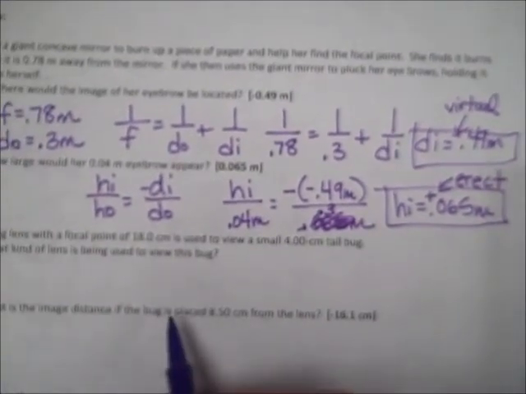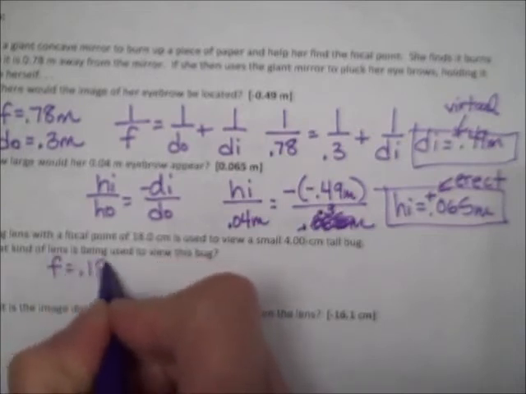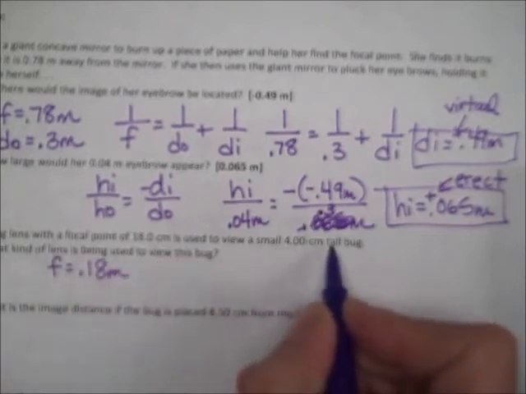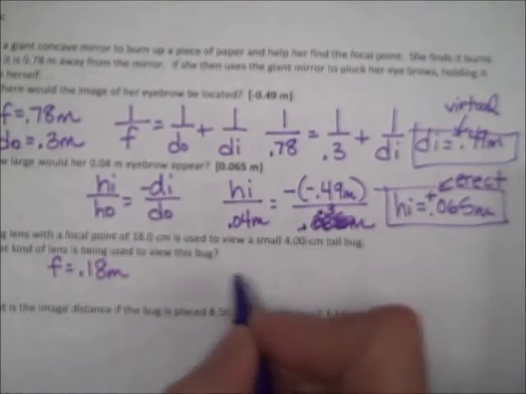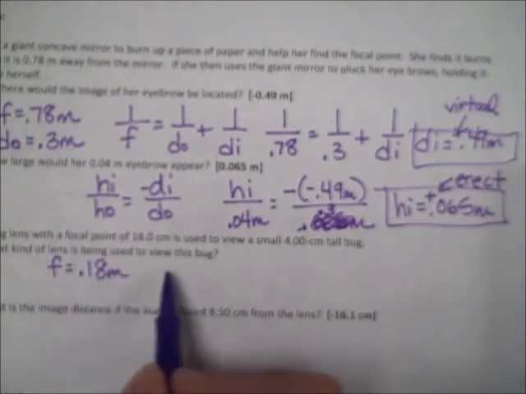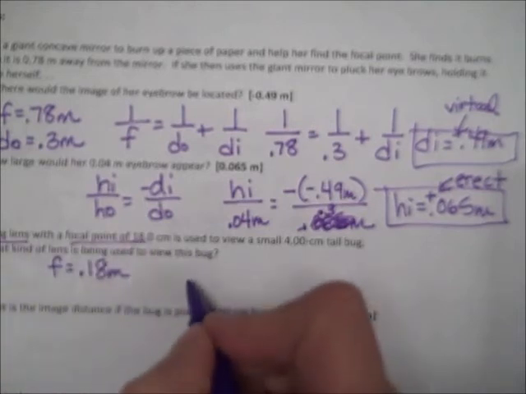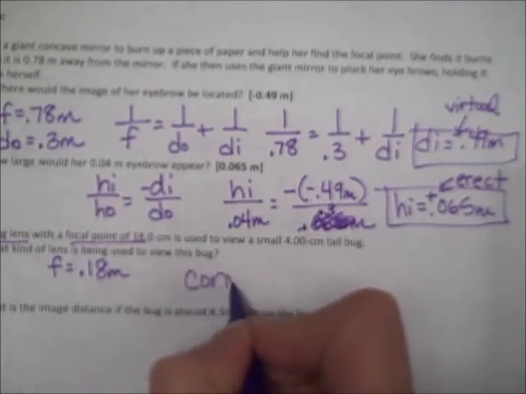And then number 2, a converging lens with a focal point of 18 centimeters or 0.18 meters is used to view a small 4 centimeter tall bug. What kind of lens is being used to view this bug? If it's a converging lens with a positive focal point, this is a convex lens.